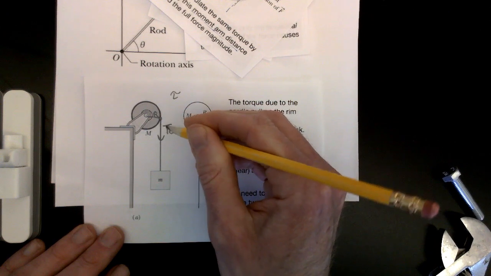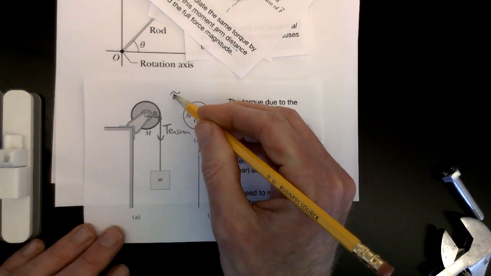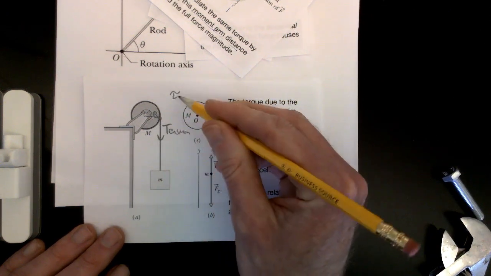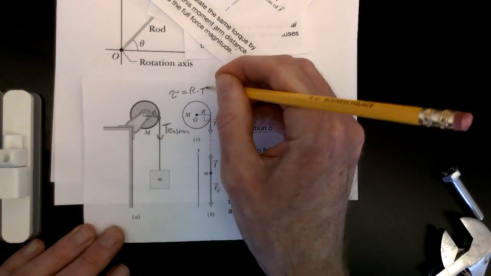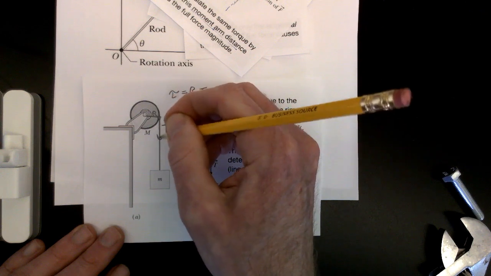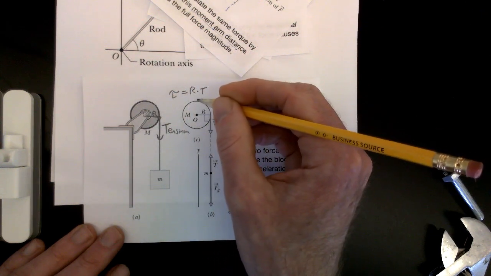So don't put capital T's for torque. You have to use taus for your torques. But the torque on this thing right there is going to be R times T, and they're going to act at right angles to each other, so we don't have to worry about the sine of the angle between them.